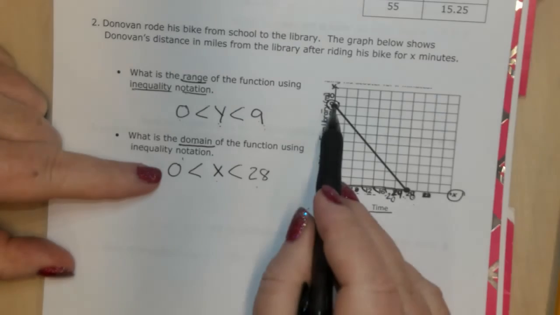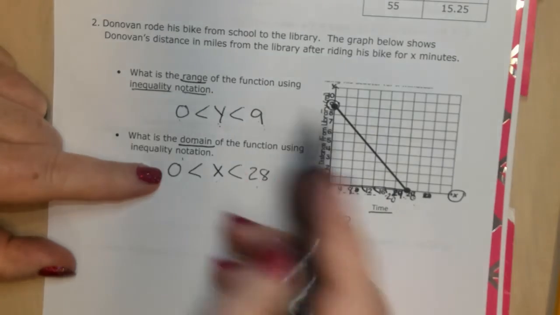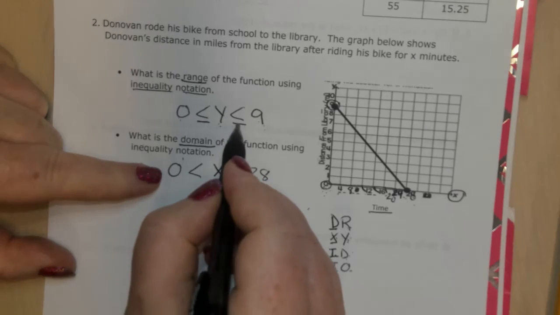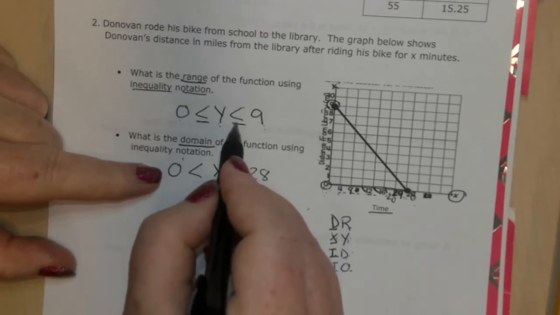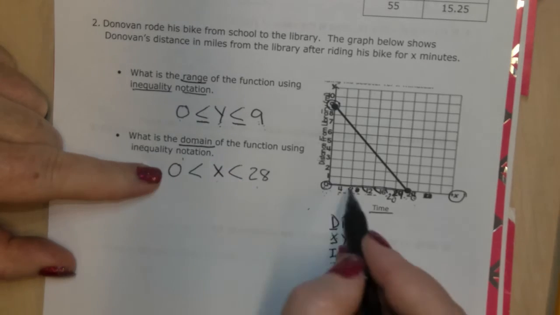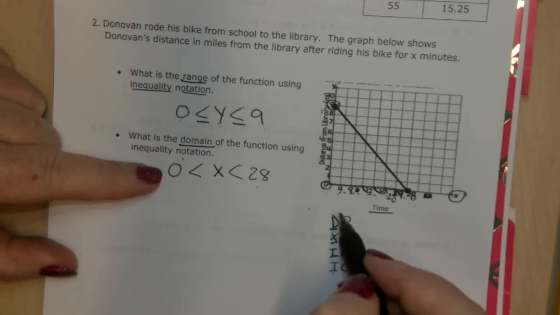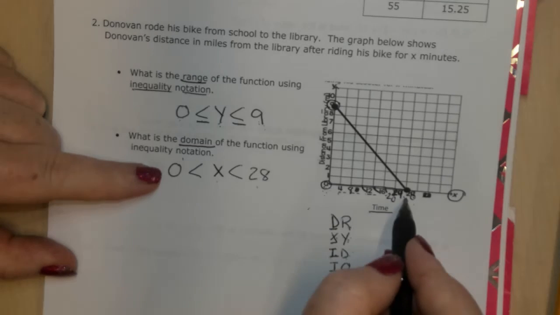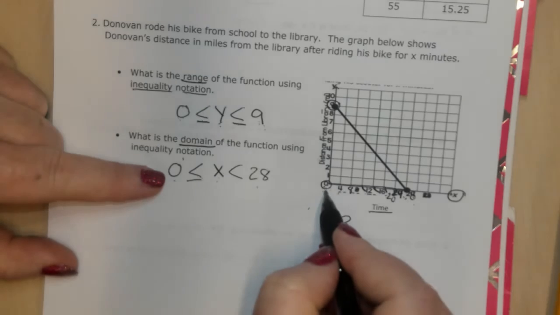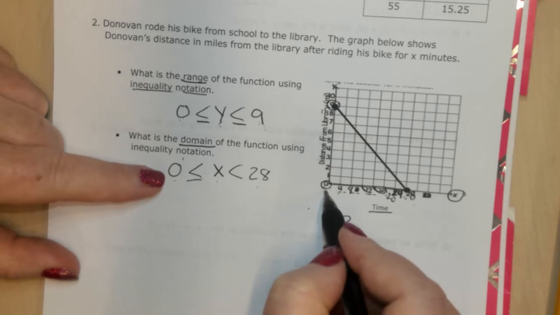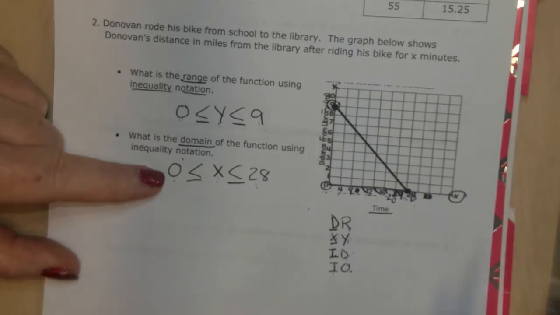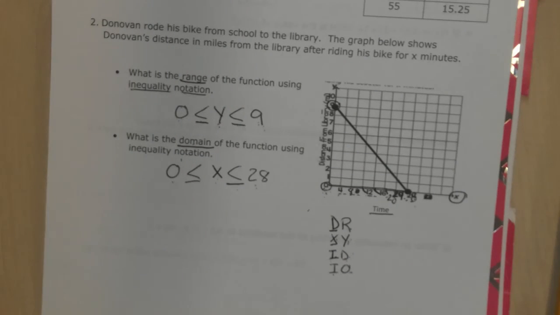Now, if you notice, these are solid dots. That's because he is at 9. 9 is included in this set. So we put the equal to. Y is less than or equal to 9. Y is greater than or equal to 0. When he gets there, he is equal to 0. The same thing for our time. X is equal to 0. He hasn't gone anywhere yet. Time has not started. And when he gets there, we can assume he got there exactly at 28 minutes. So you include that as well. 0 is less than or equal to X, which is less than or equal to 28.